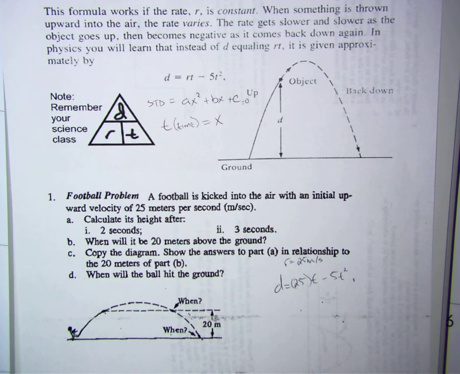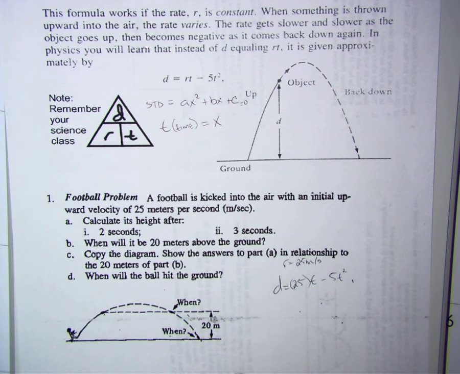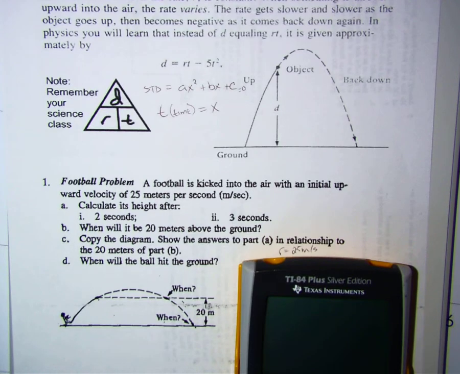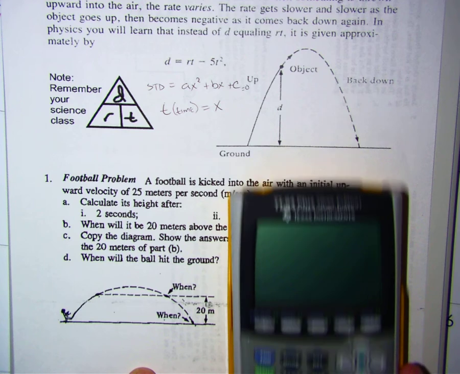And although it didn't ask you to until part C, I want to put these dots on the diagram as we go. I want to show you the calculator. Okay, I want to use the calculator. You're going to get to use it in life. You're going to get to use it on your exam. So it's important that we learn how to use it.